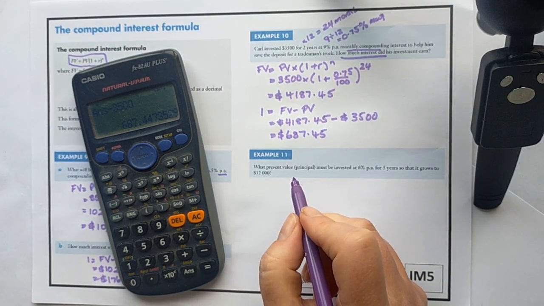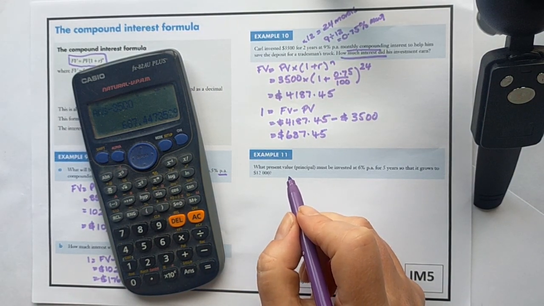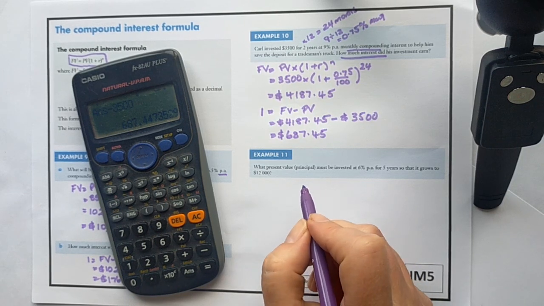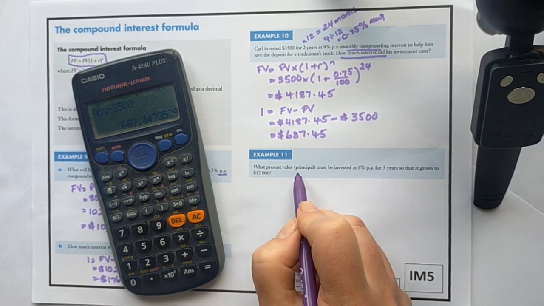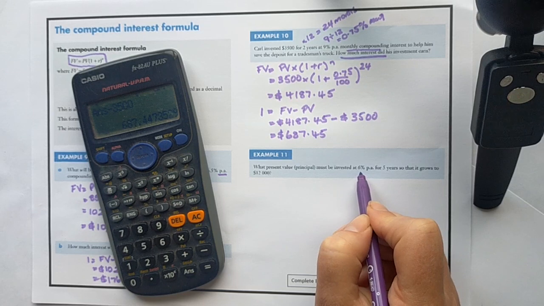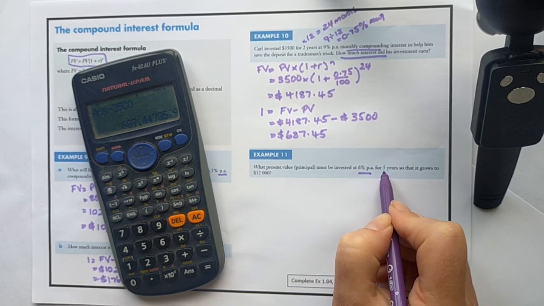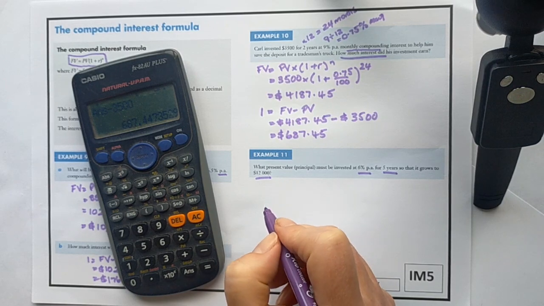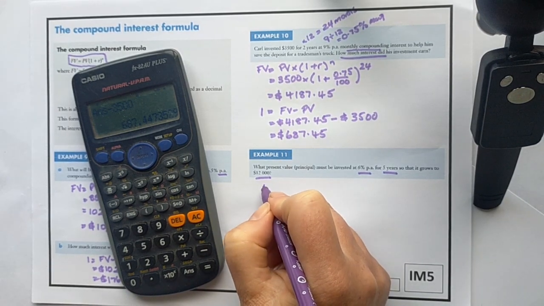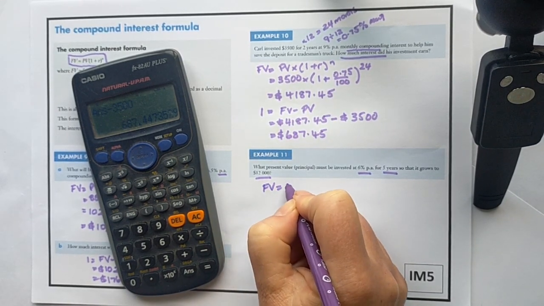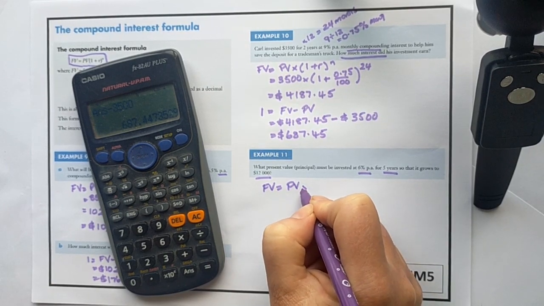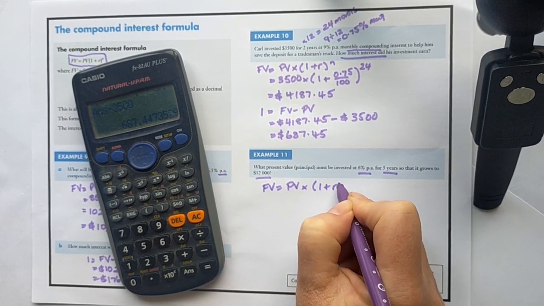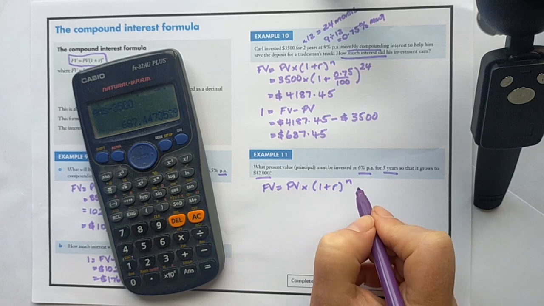Example 11 is a bit tricky. We can do it, but it's a bit tricky because it says what present value must be invested at 6% per annum for 5 years so that you get $12,000. So we use our formula. Future value is present value times 1 plus r to the power of n.